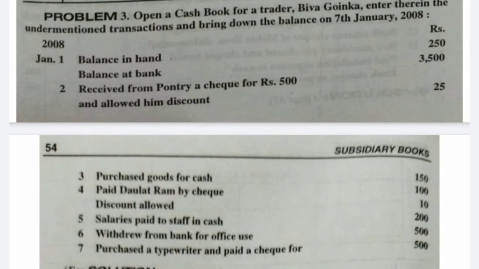If they have given the bank balance also, then we have to take the bank column as well. So here it is a 3-column cash book, so we need to take the cash column, bank column as well as the discount column on both the debit side as well as the credit side.